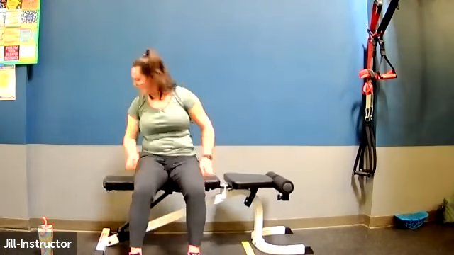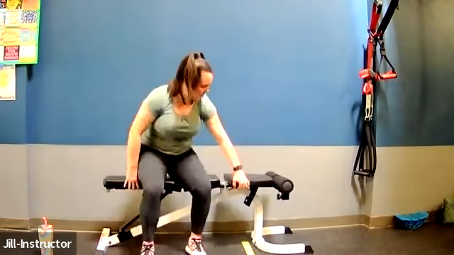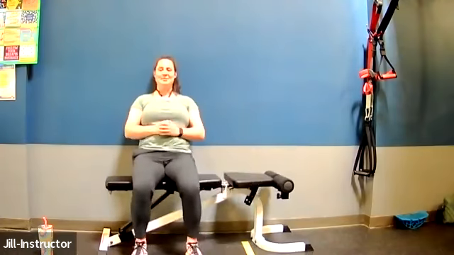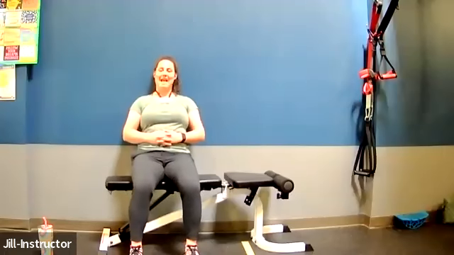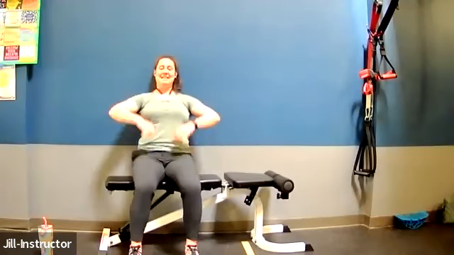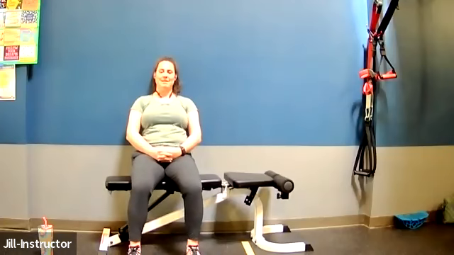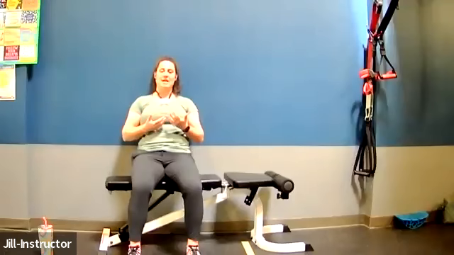So making sure my bench is against the wall, or I might go flying. Lean back in your chair. How often do you hear that, Tate? Lean back and relax.